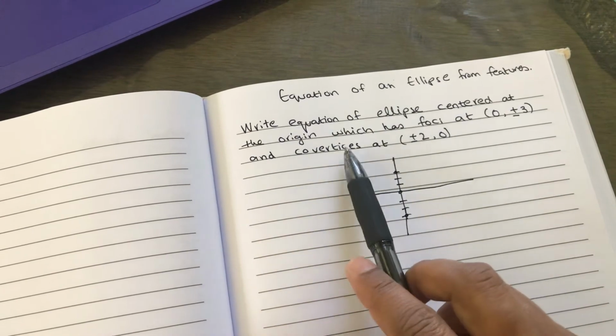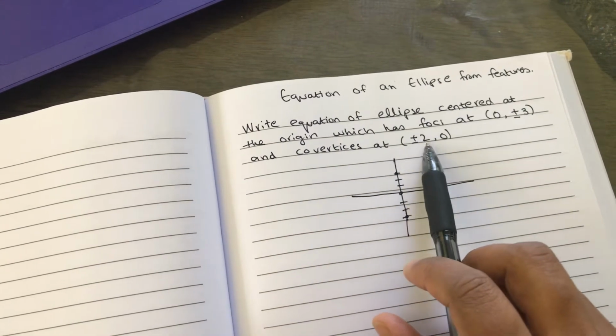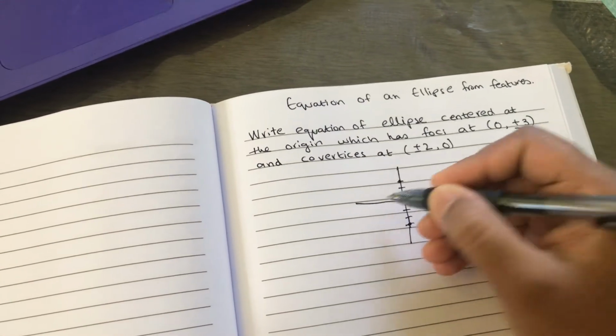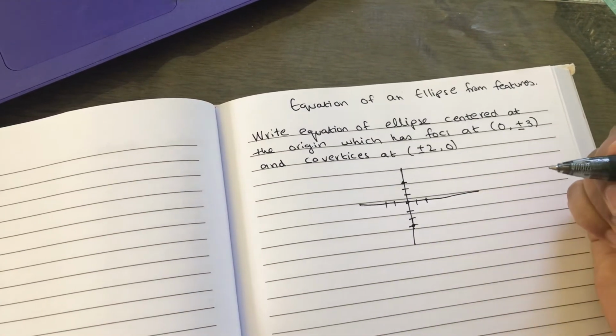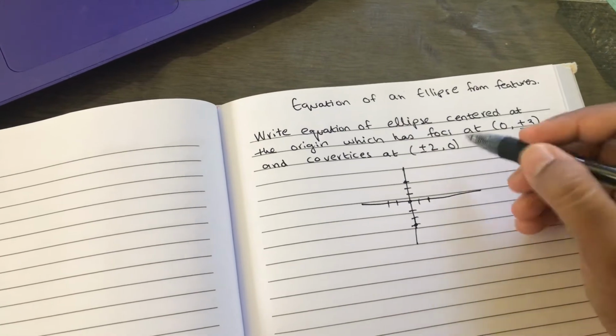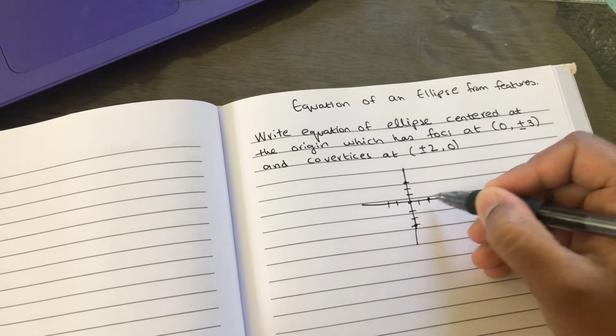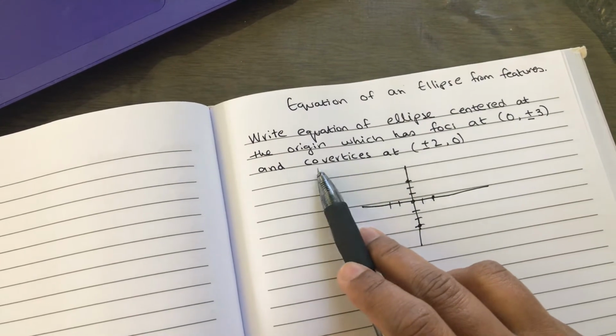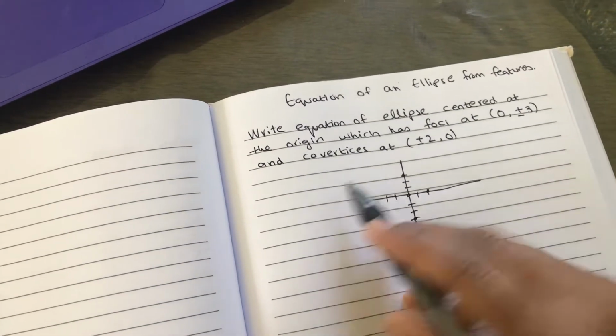And co-vertices at positive and negative 2 and 0. So positive 2 on x-axis, negative 2 on x-axis. These two are your co-vertices. Now what are co-vertices? This is using the word vertices, and what is co-vertices.